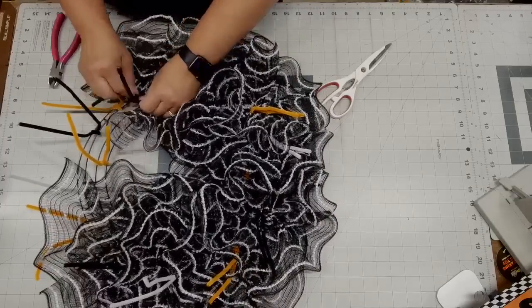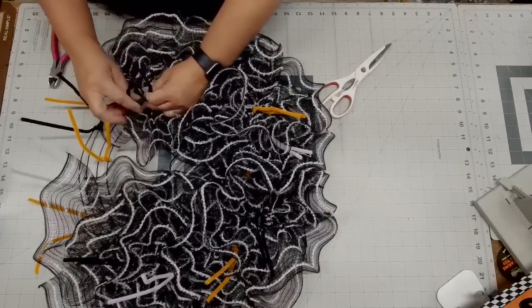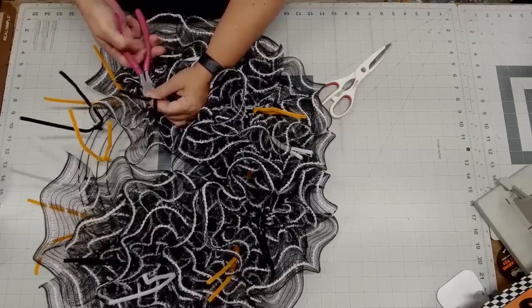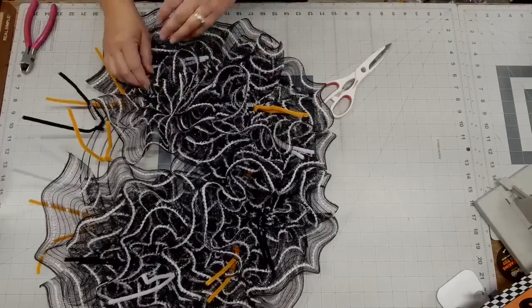Back to our center. And then we're removing that because his body's going to take up a big old chunk.